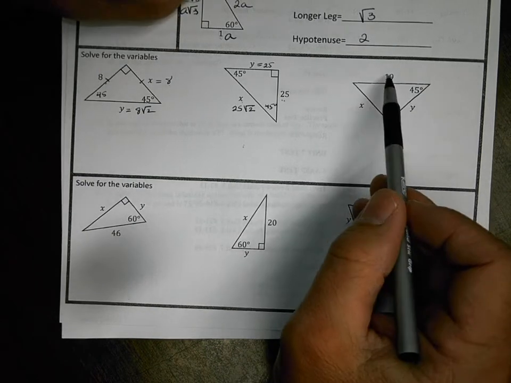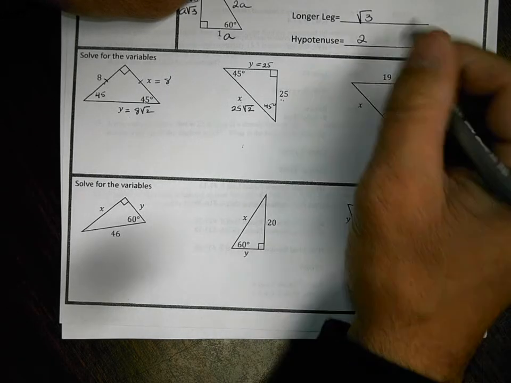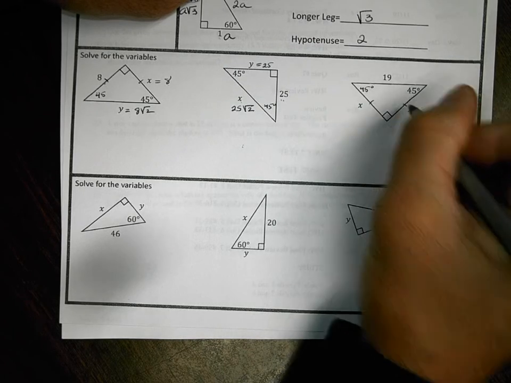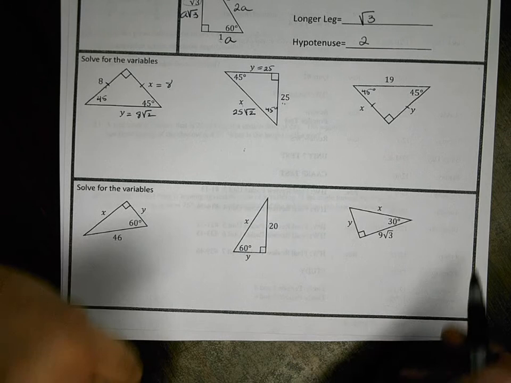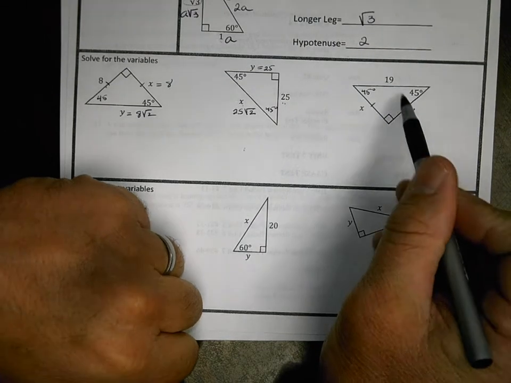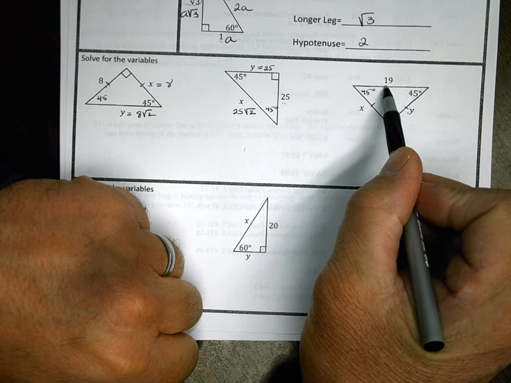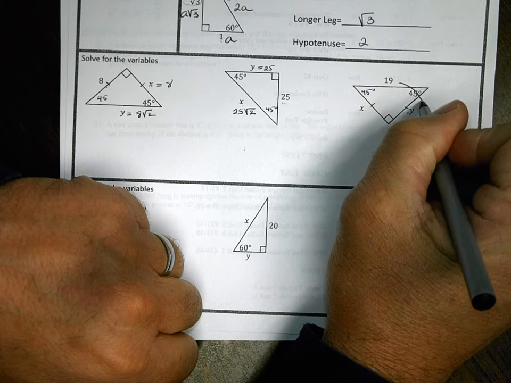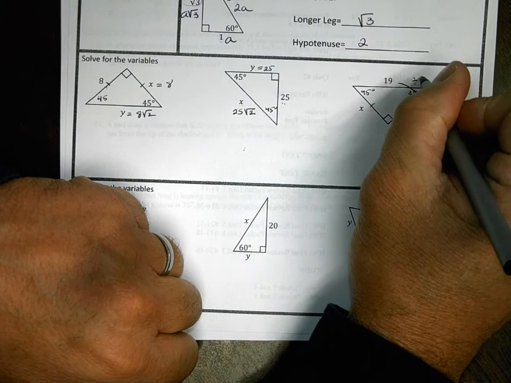Again, I'm only given one side length, and I know it's a 45, 45, 90 right triangle. So I know x and y are going to be the same. But this is the tricky one. When we go from the leg length to the hypotenuse, we multiply the leg length by square root 2 to find the hypotenuse, correct? So to go from the hypotenuse to the leg length, we have to do the opposite, or divide by the square root of 2.